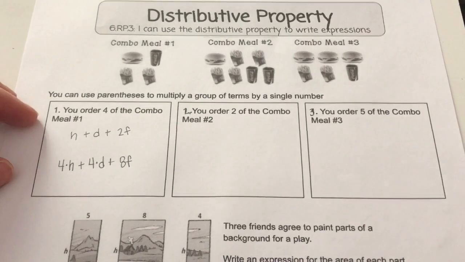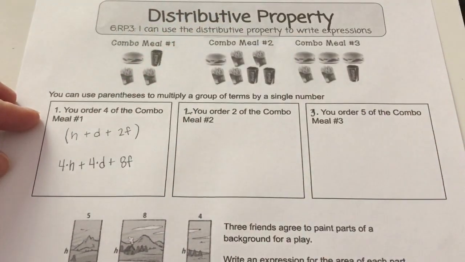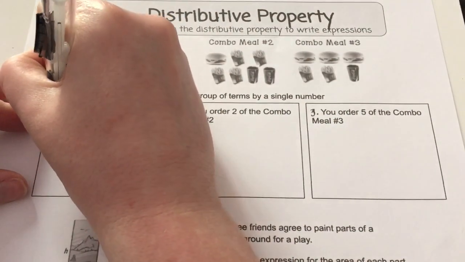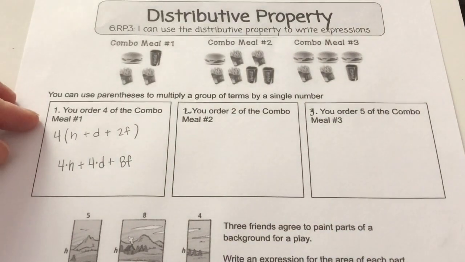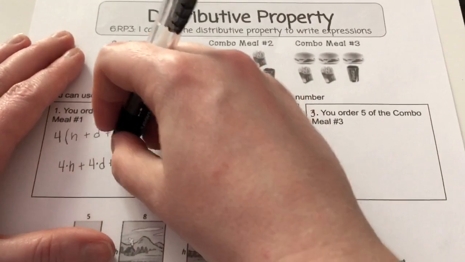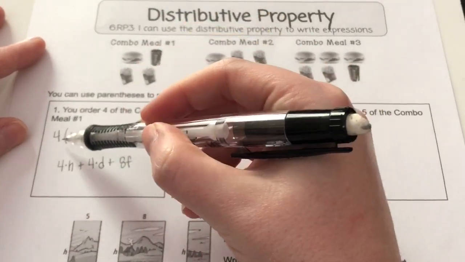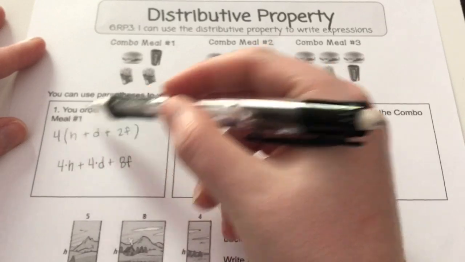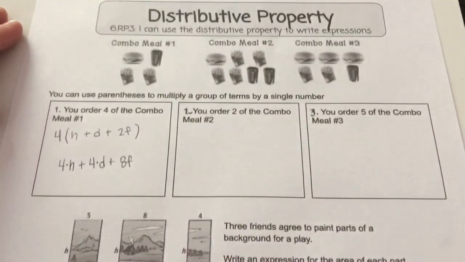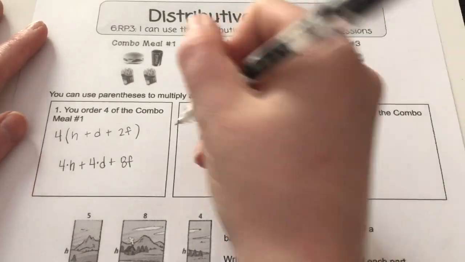So I can do it all that way, or I could just draw parentheses around this whole thing and just put a 4 out here. So basically, these 2 expressions represent the same thing. 4 times this, 4 times this, 4 times this looks like this as well. Okay, I know. A little confusing.